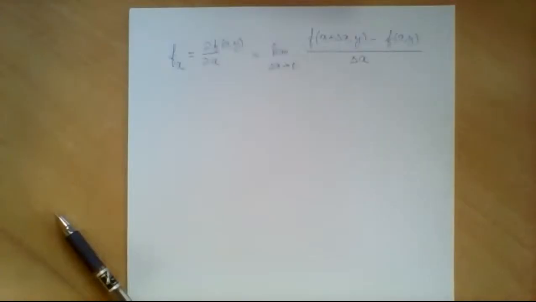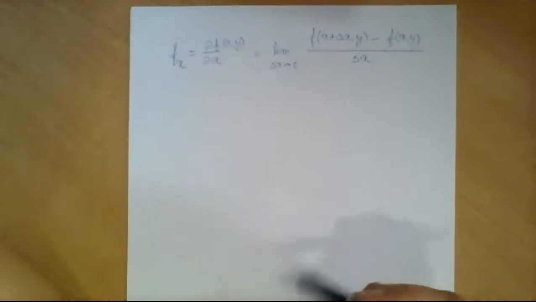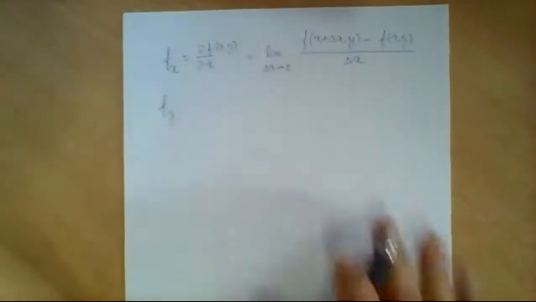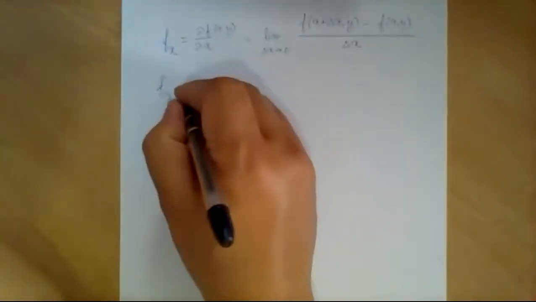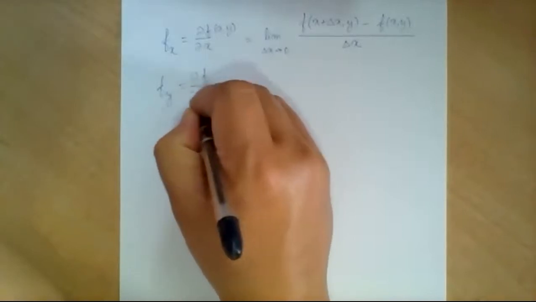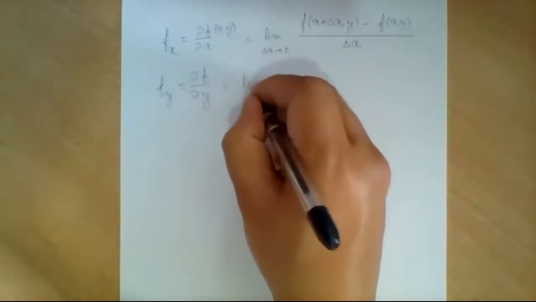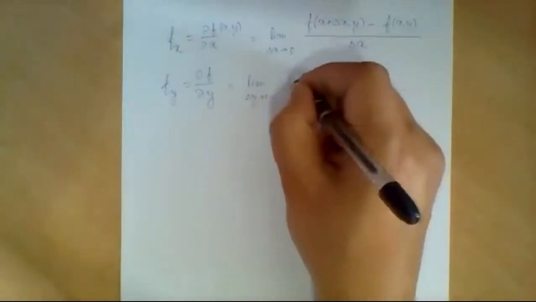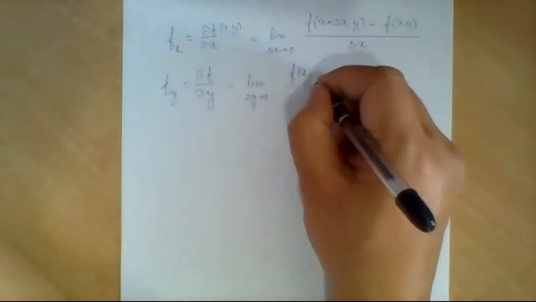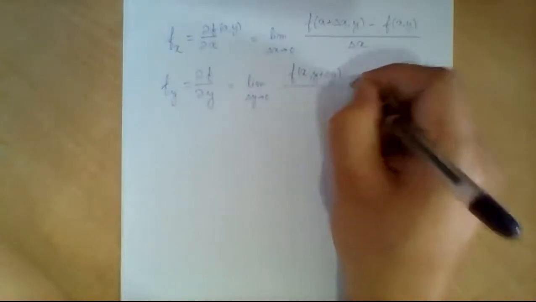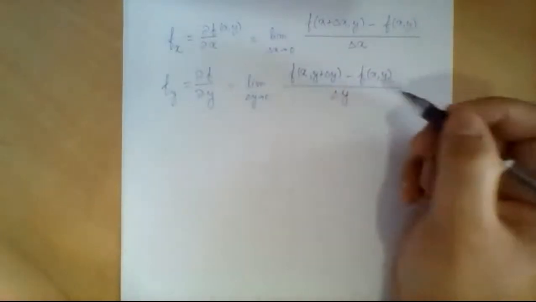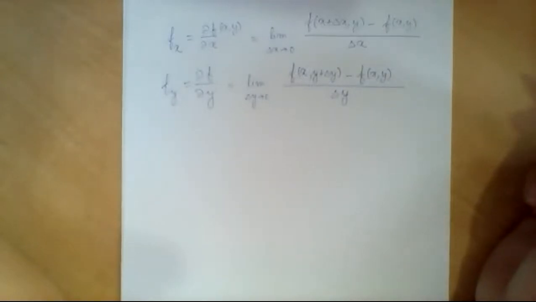Next, the partial derivative of f with respect to y, f subscript y. Now del f by del y is equal to the limit as delta y tends to 0 of f of x comma y plus delta y minus f of x comma y, divided by delta y. This is the partial derivative of f with respect to y.